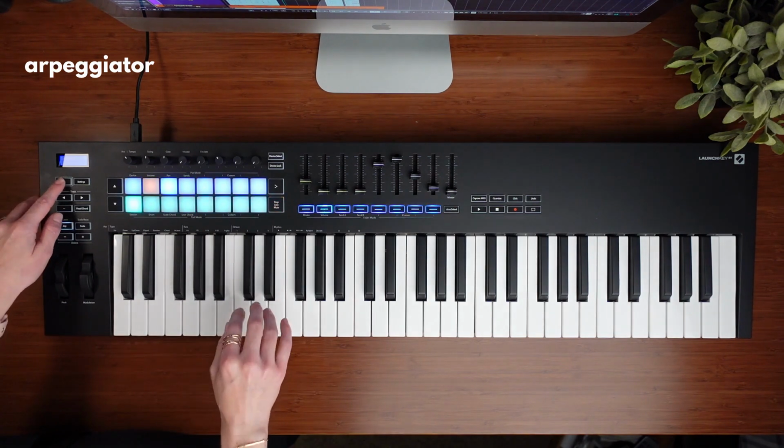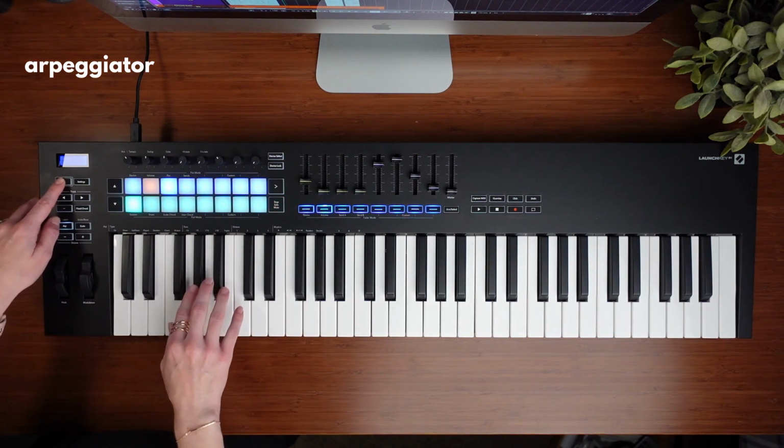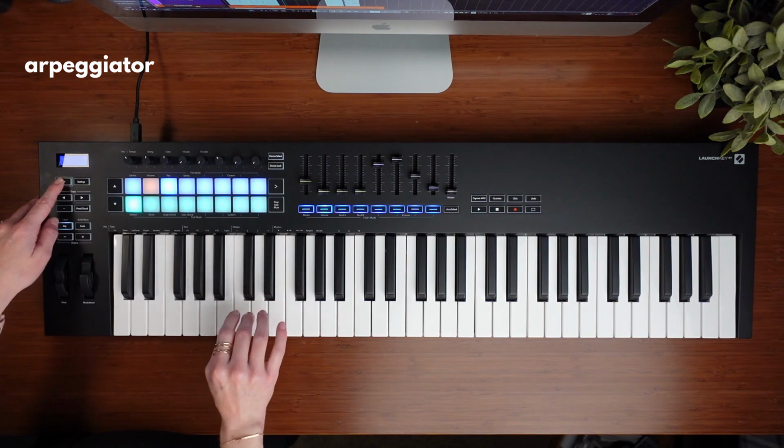Then I can change octaves. I can add additional octaves as well. Let's go back to the 16th.